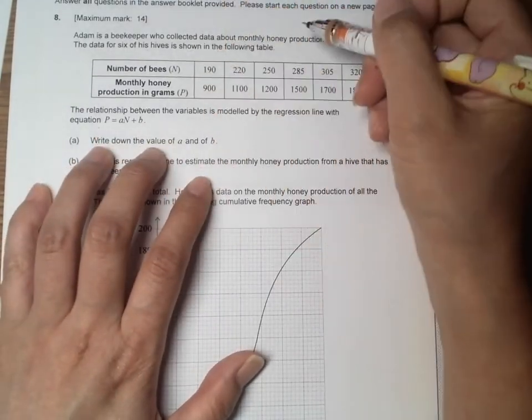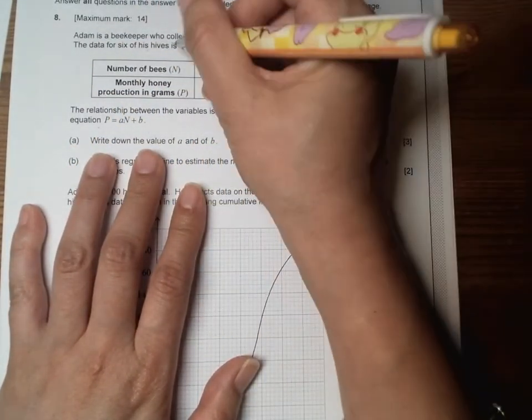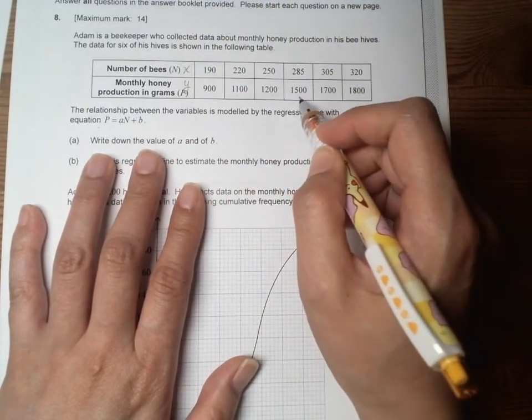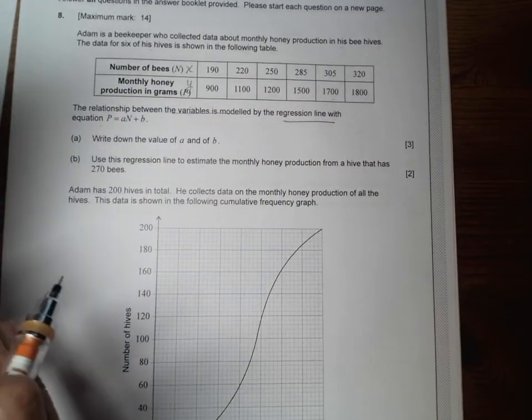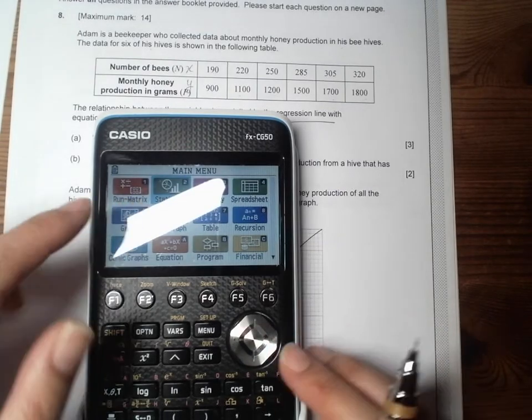Alright, anyway, so we got a question here. Adam keeps some bees and honey. So we will have X and Y here, and then we use six sets of data. We need to find a relationship between them. So we need our calculator. Alright, just in case we go to statistics.